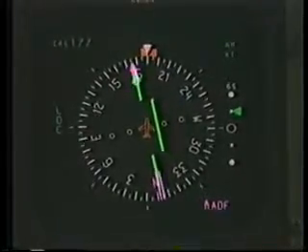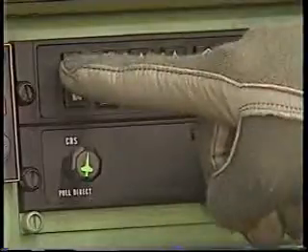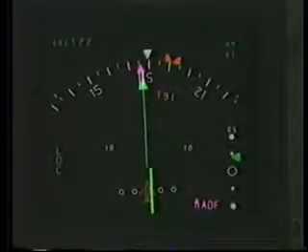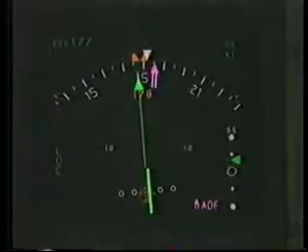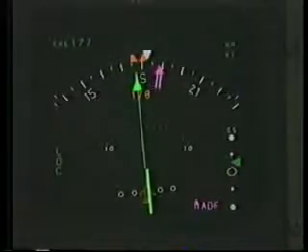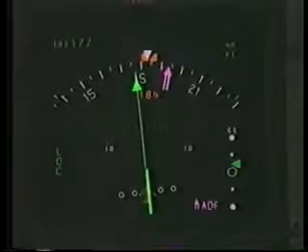So, to fly the ILS, we're almost on the final course and 1 dot below glide slope. Select the expanded scale with the HSI button. That's a much better presentation for flying accurately. There's the Ripley overhead.